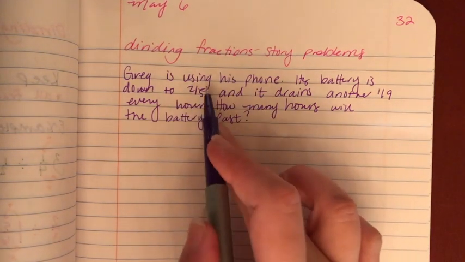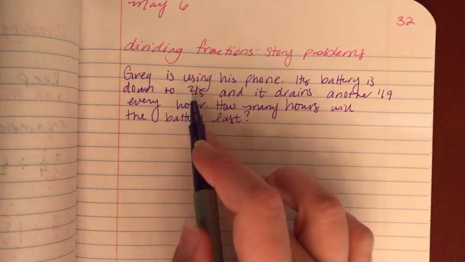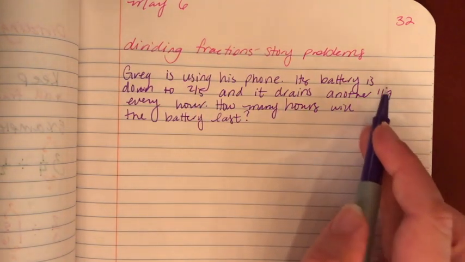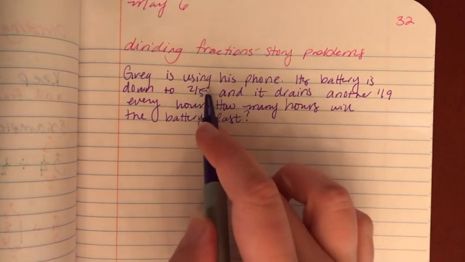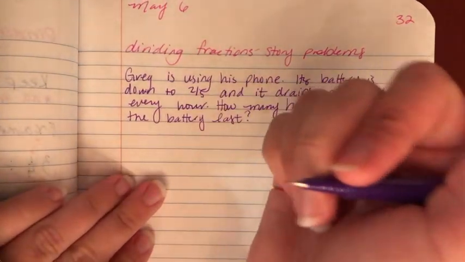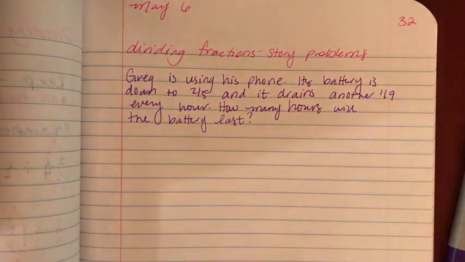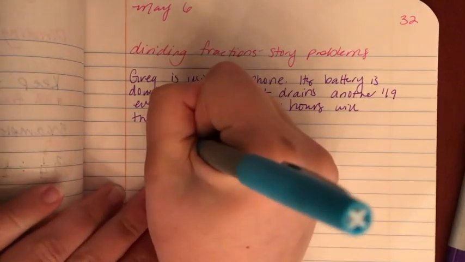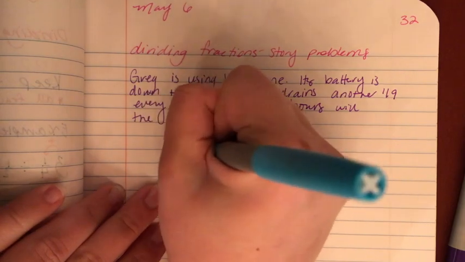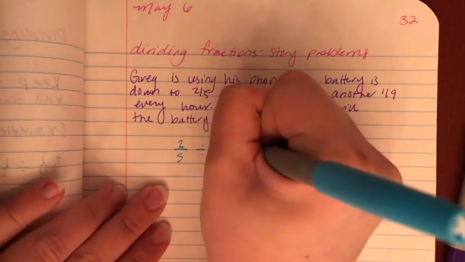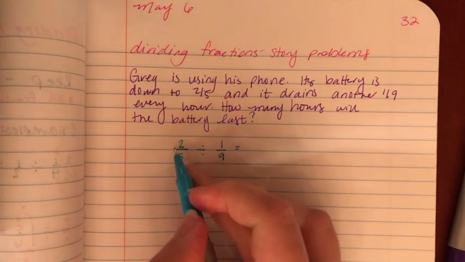So his phone battery is currently at 2/5, and then we're trying to figure out how many 1/9 fit into 2/5 of, I guess, 100%, which means that my ordering is going to be 2/5, because that's kind of where we're starting at, divided by 1/9, or how many 1/9 are there into 2/5.